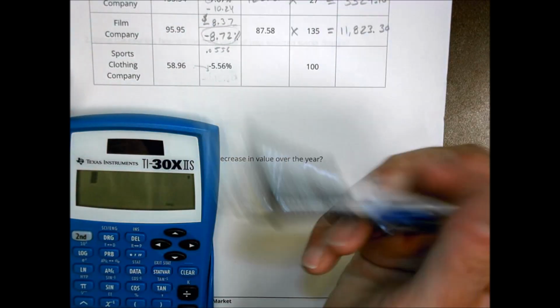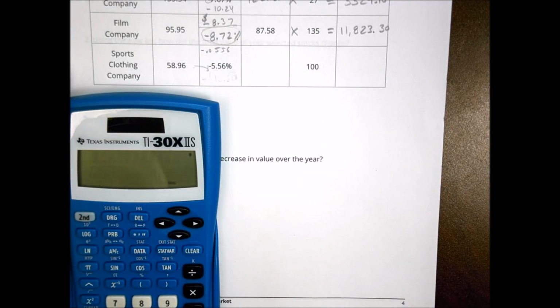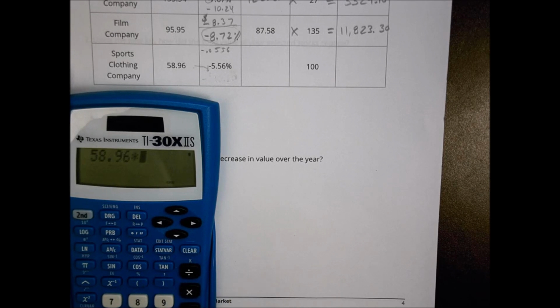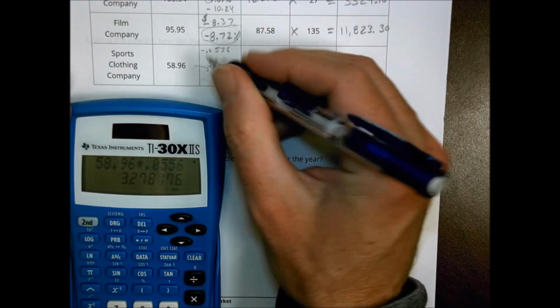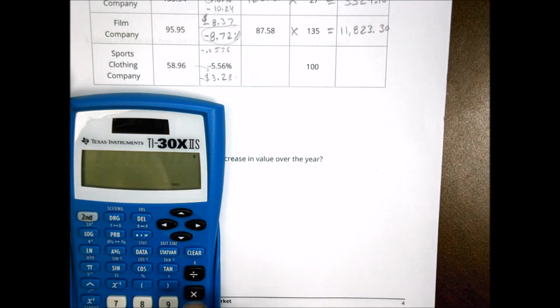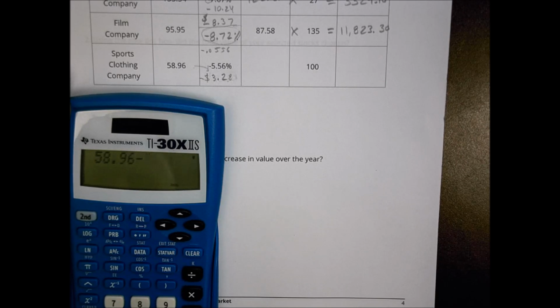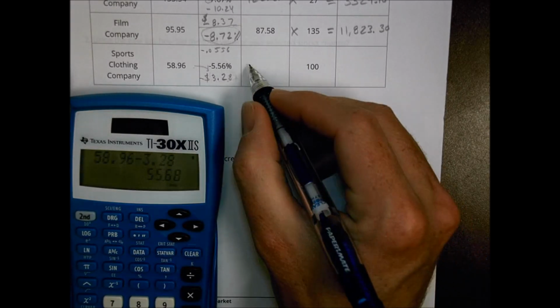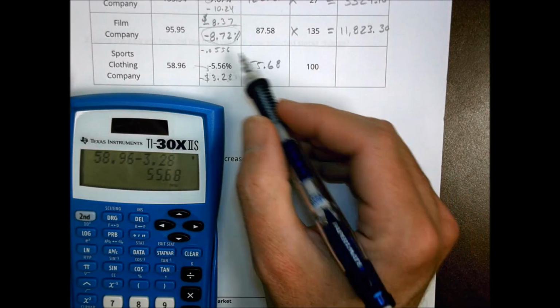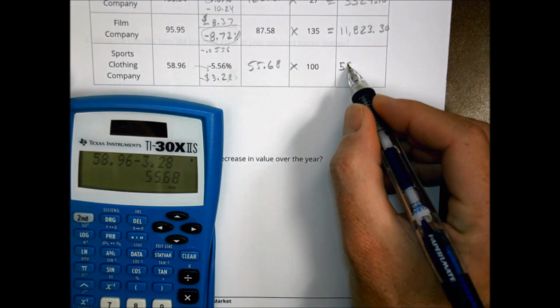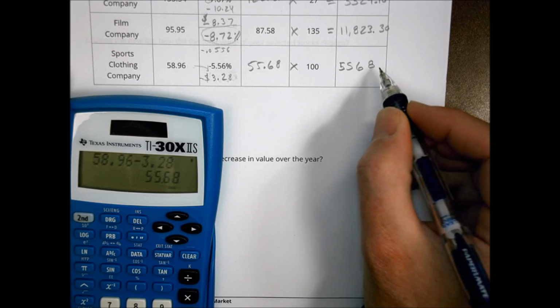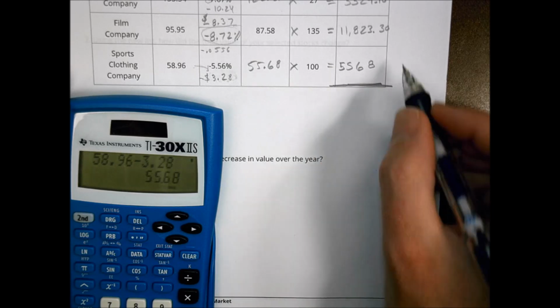So as a percentage, it's negative that. So we're going to multiply 58.96 times 0.0556, and that gets me $3.28. So that's my change. I'm dropping that much. So 58.96 minus 3.28 gets me to $55.68. So a 5% decrease moves it to there. I take that value times 100, and that value is now worth $5,568.